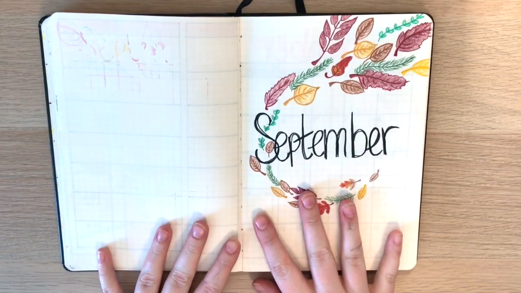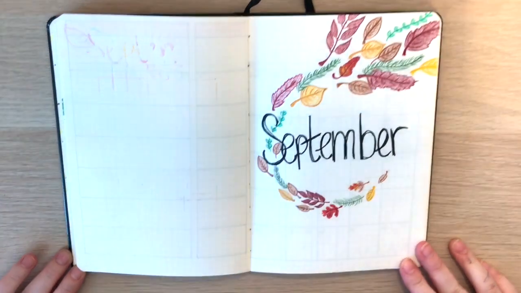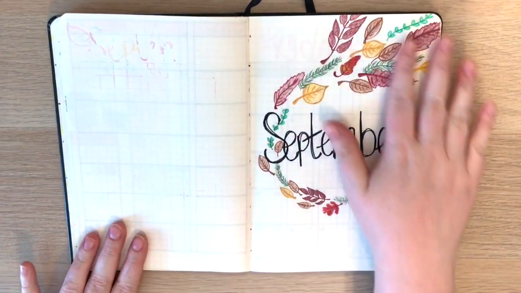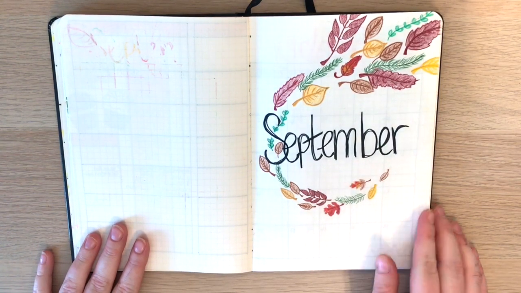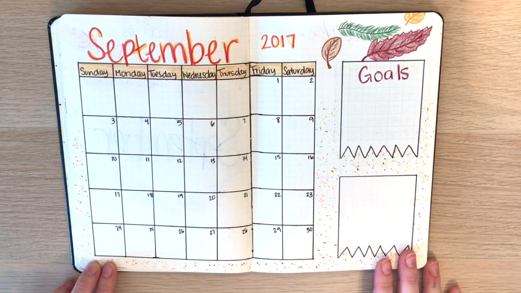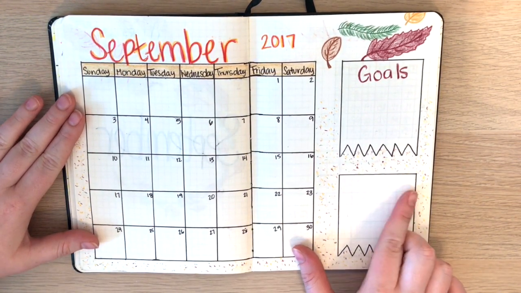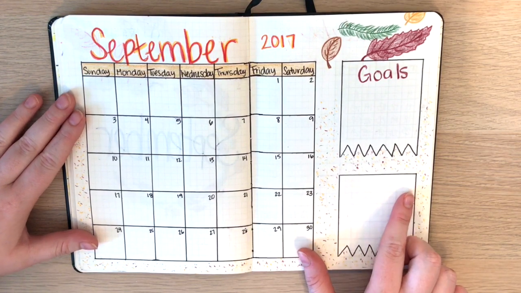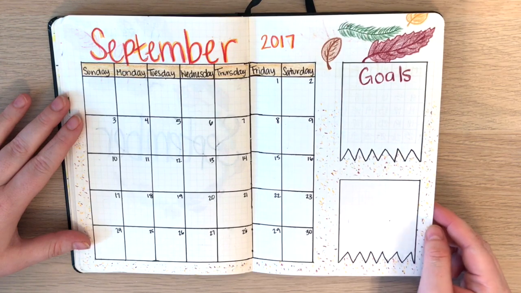So here is the final flip through. I really love how my September page turned out. It turned out way better than I pictured it turning out, and I love it so much. And my monthly spread turned out pretty good, I think, as well. I still don't know what I'm using that second box for, but I will figure it out at some point. And then I also added in those dots that I did on some of my other spreads.